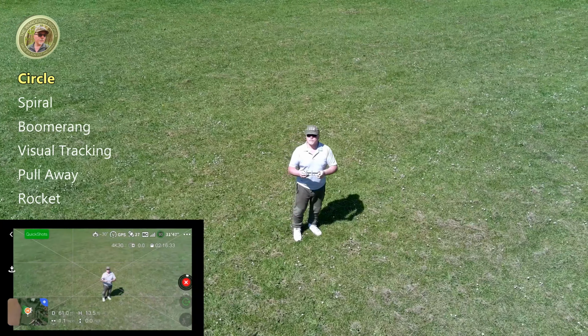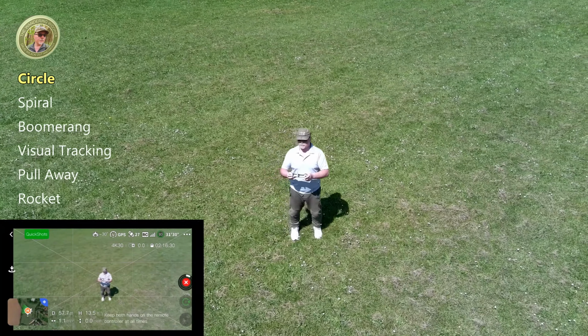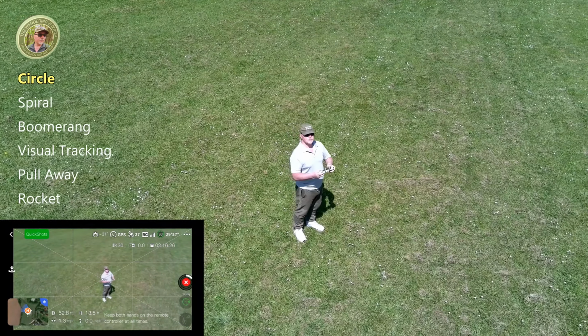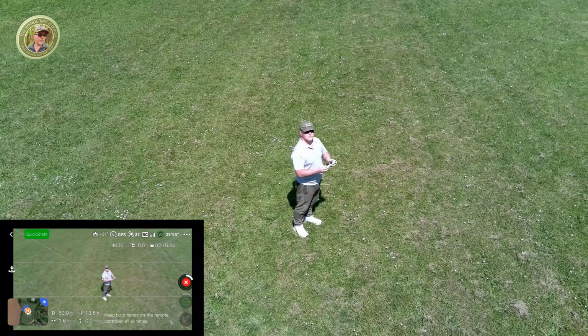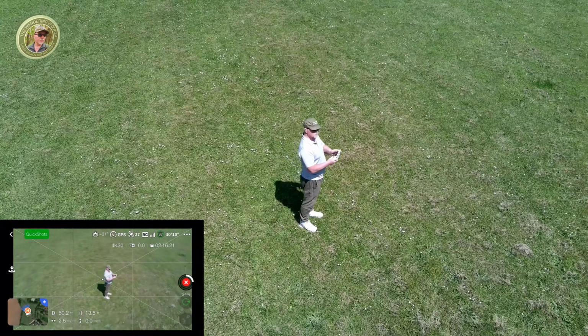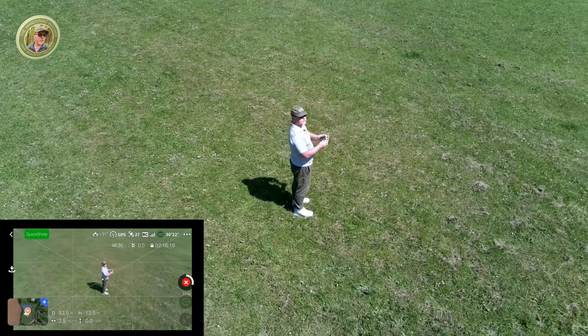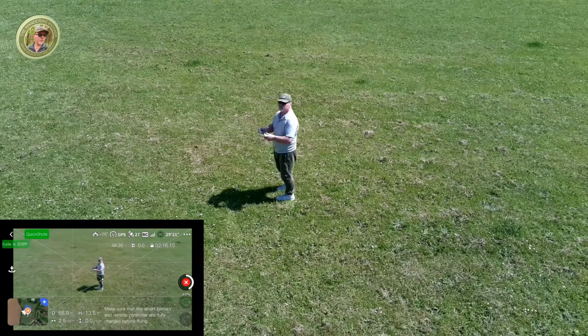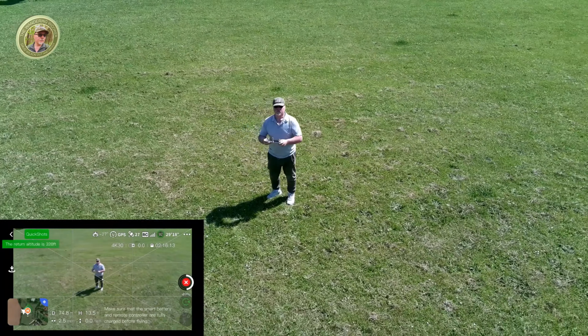The first of the quick shots I'm trying out is circle. When circling, the drone circles around the subject starting from the current position. You can adjust the flight direction either clockwise or anti-clockwise and up to 1 to 3 laps. This is the same for spiral and boomerang.